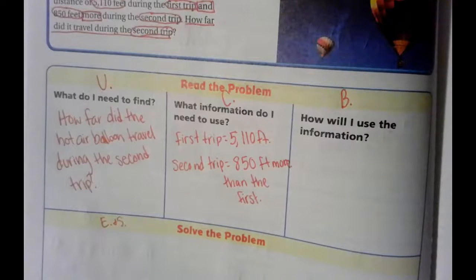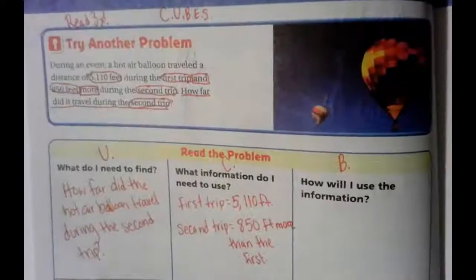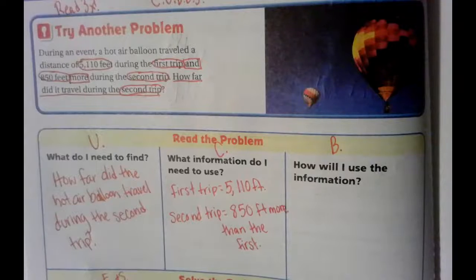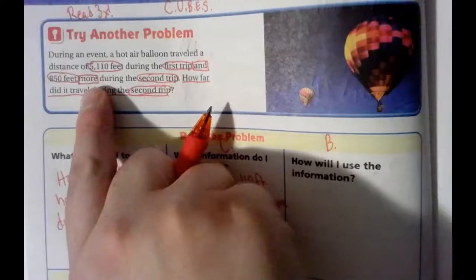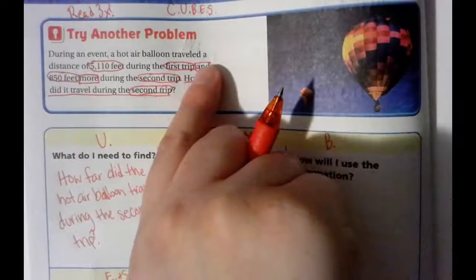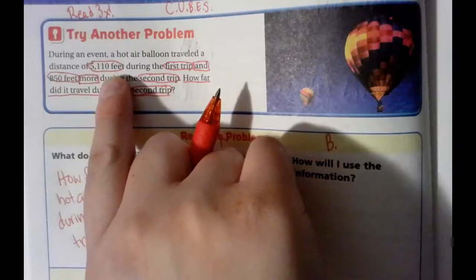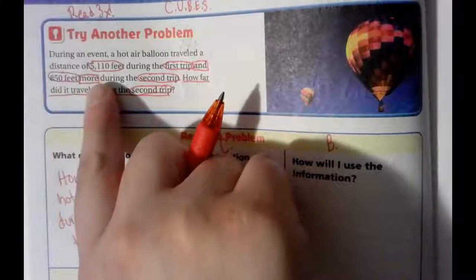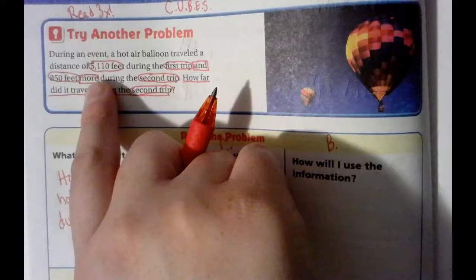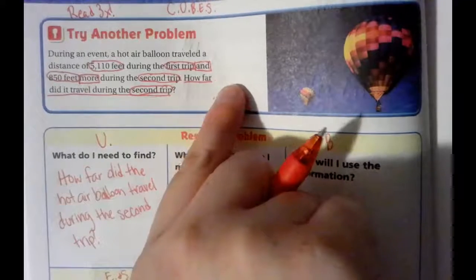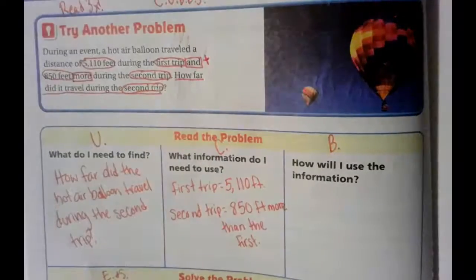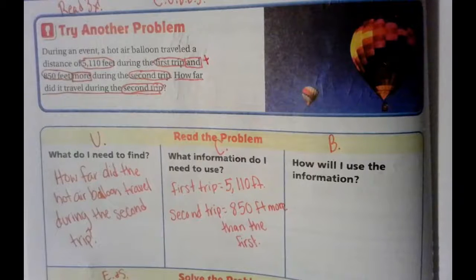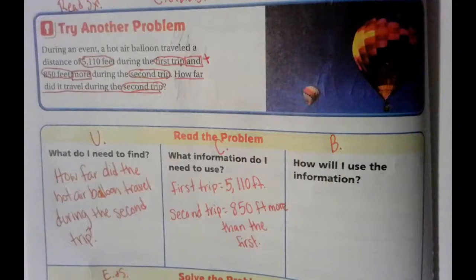And then we go to our keywords we boxed. Well, we boxed more and the word and. On our last story problem, we used the word more, and we knew it was subtraction. But when I have the word and, right, we have to know we're talking about 5,100 feet and 850 feet more. What do you guys think this time? Yeah, it has the word and in there with more. So this is going to be adding. Okay, so more is a keyword that could mean subtraction or addition. We just have to make sure we look at the context of it.